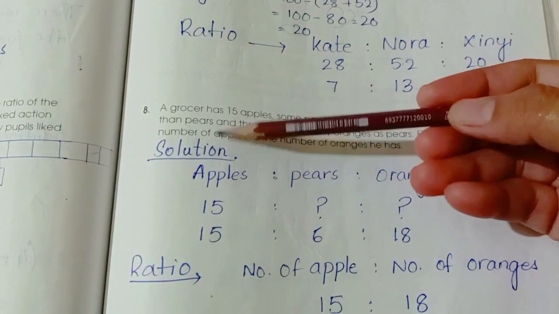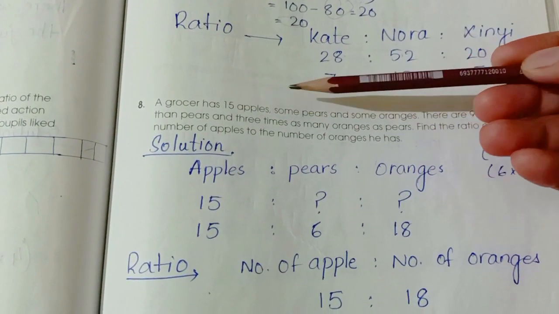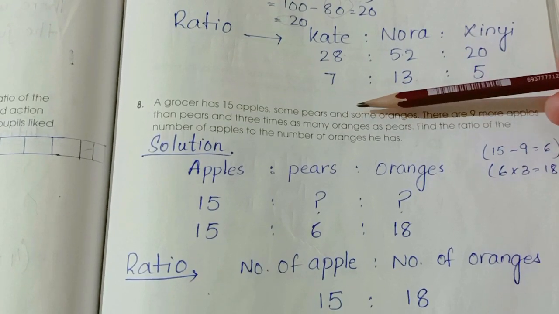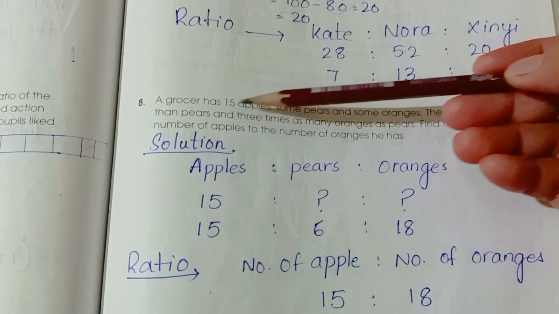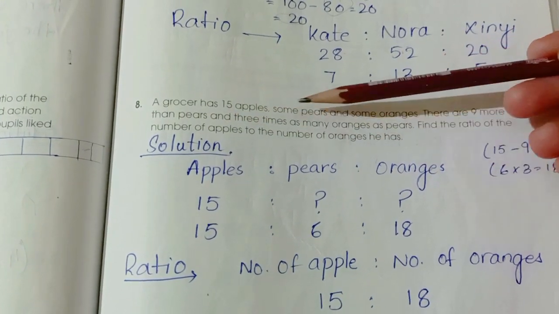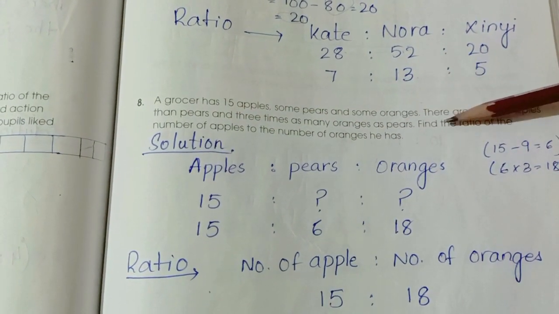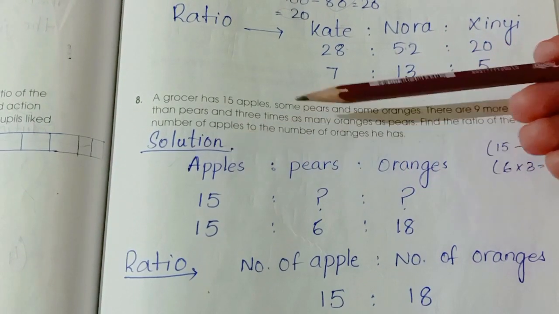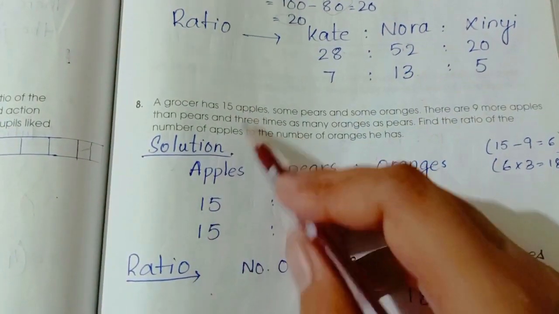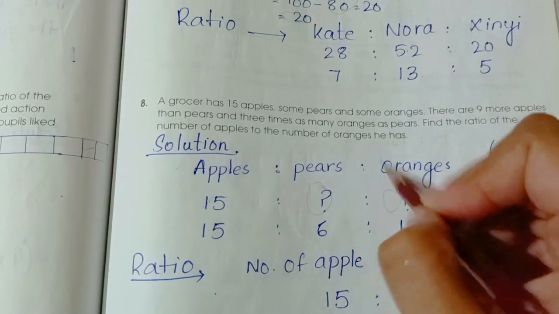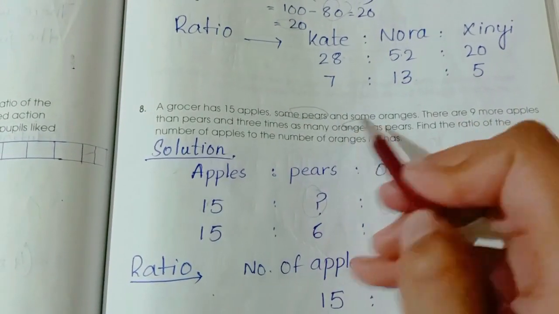Number 8. A grocer has 15 apples, some pears and some oranges. There are 9 more apples than pears and 3 times as many oranges as pears. Find the ratio of the number of apples to the number of oranges. Apples 15, pears question mark, oranges, because here it says some and some.